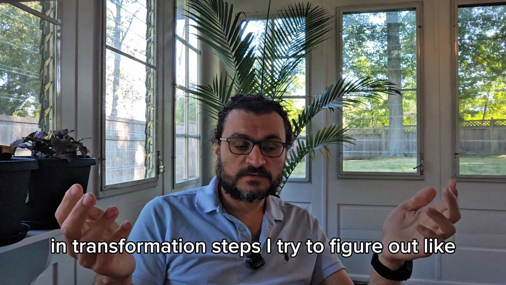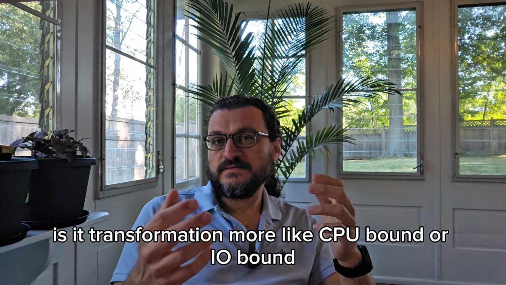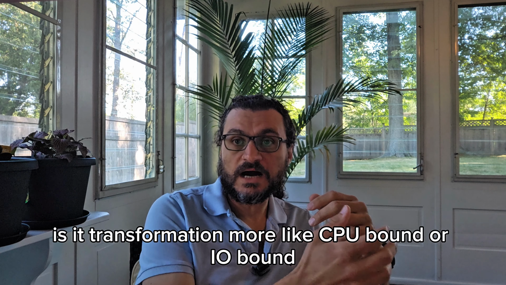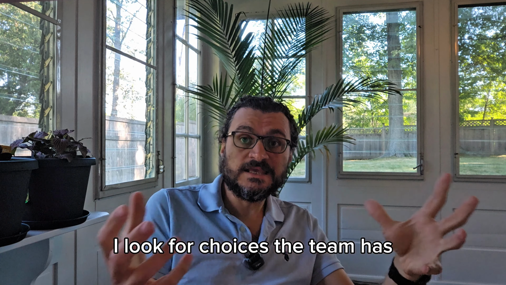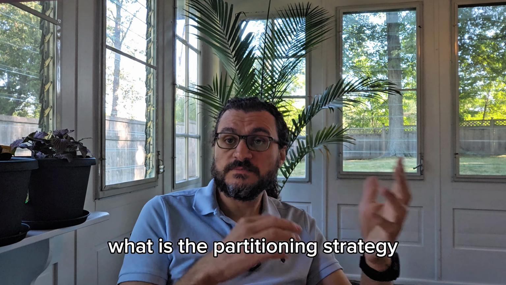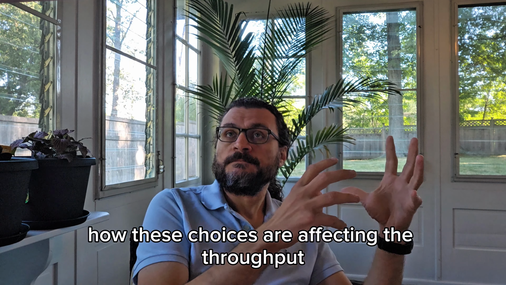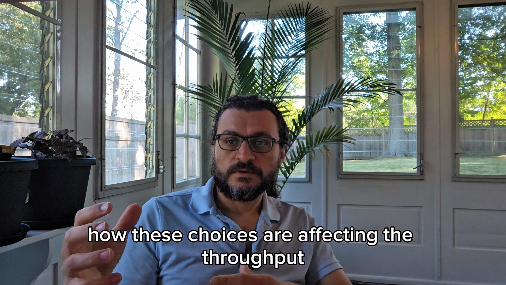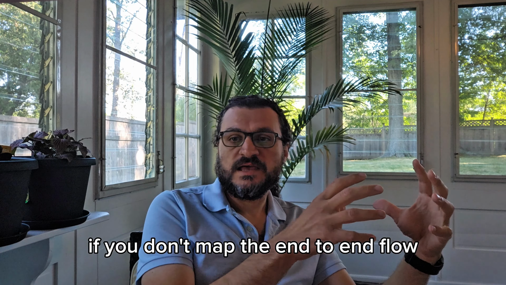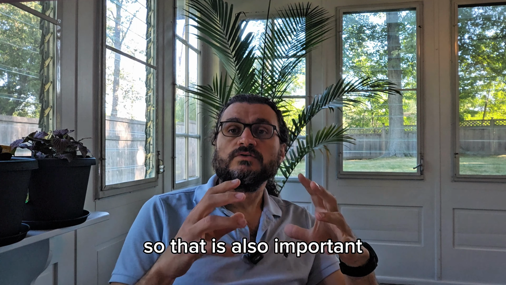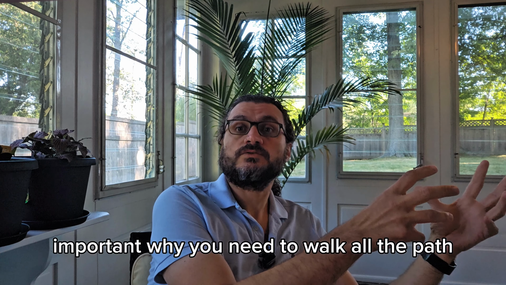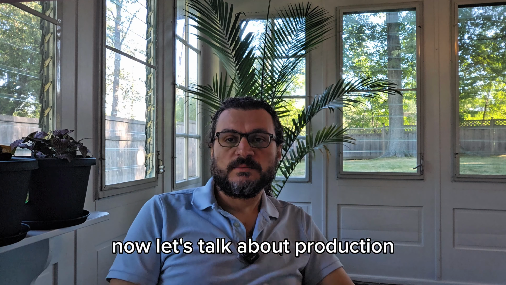In transformation steps, I try to figure out whether the transformation is more CPU bound or IO bound. On the load side, I look at the choices the team has. What are the constraints? What is the partitioning strategy? How are these choices affecting the throughput? If you don't map the end-to-end flow, you will waste your time fixing a step that probably is not the bottleneck. So that is also why you need to walk the whole path and zoom out before zooming in.